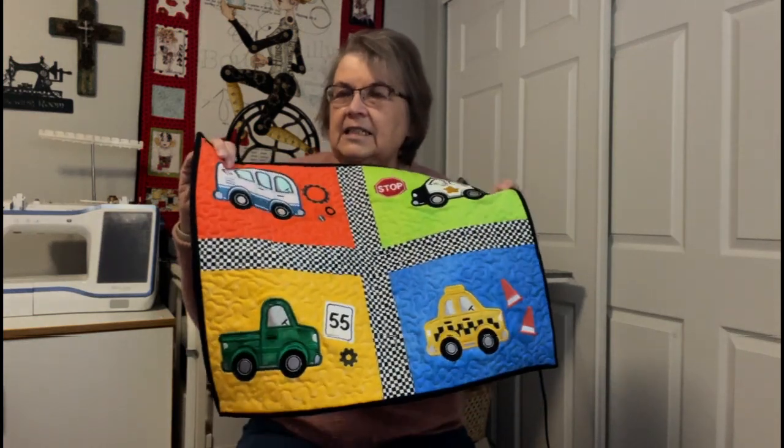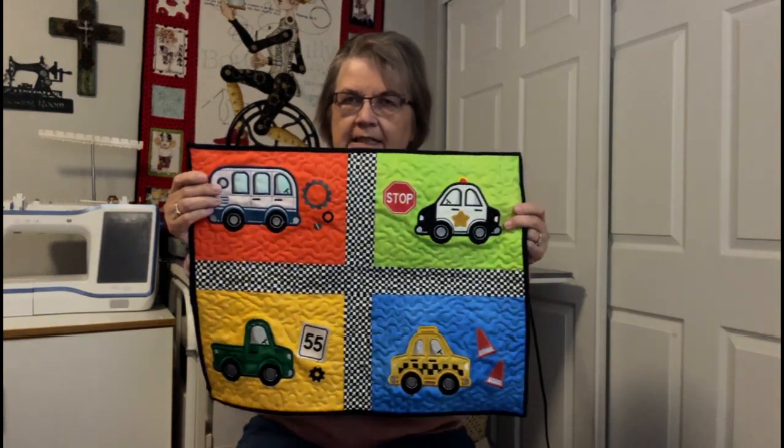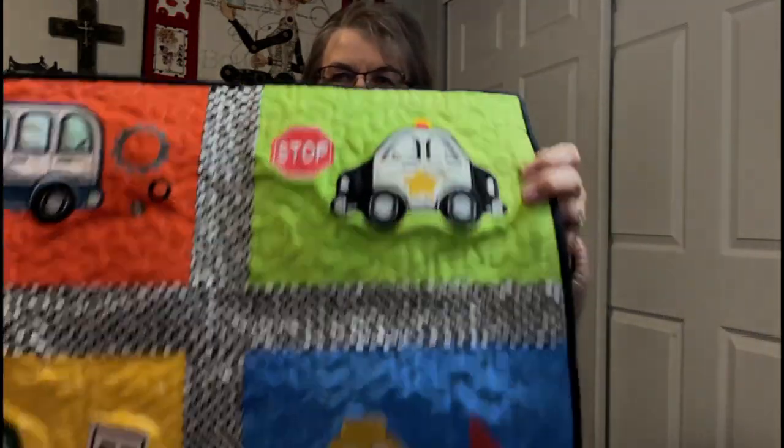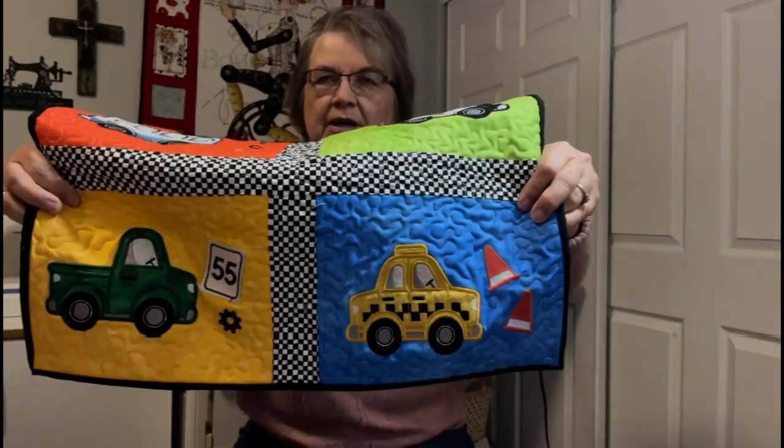I did end up, I cheated a little bit. I went to the store and I did it on the Luminaire, and I was able to put stippling all the way around all of these little appliques and not do anything over the top of them. So I thought it came out really cute. But anyway, let's get back to the subject at hand.